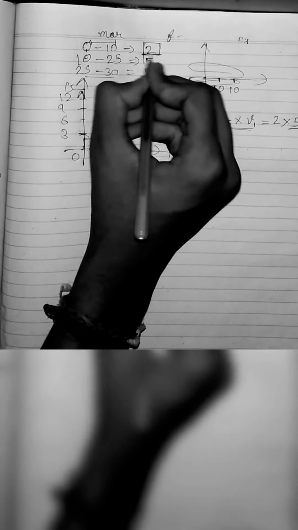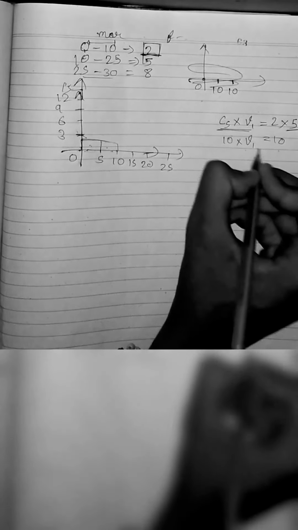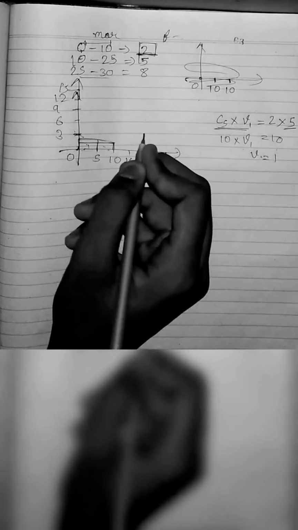Why the smallest unit? If we have drawn it by taking a 10 interval and 2 like this, then it will be wrong. Because if we have divided by 5, then it will be 2 plus 2, then 4, so we don't want that. We just divide by 5 because it is based on the smallest unit. So 2 into 5 is 10, and the class size is 10. So the frequency we should take is 1. So 1 is the correct frequency.